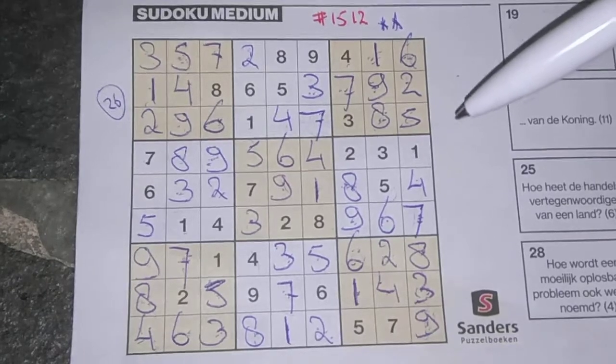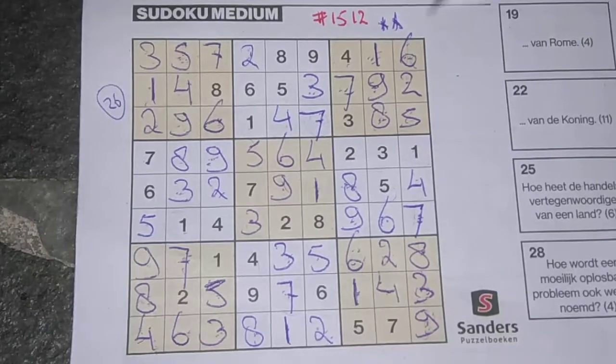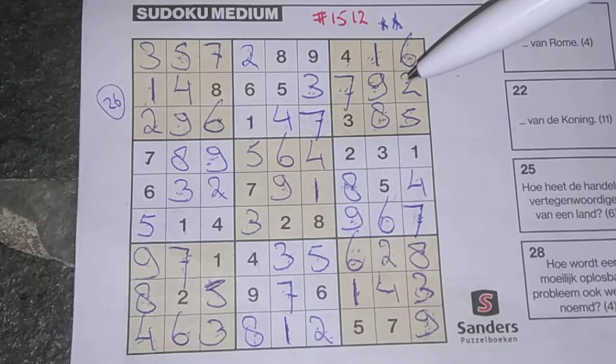Finish in 40 minutes. Alright. Great Sudoku. I like this one. Do you think so? Thumbs up.